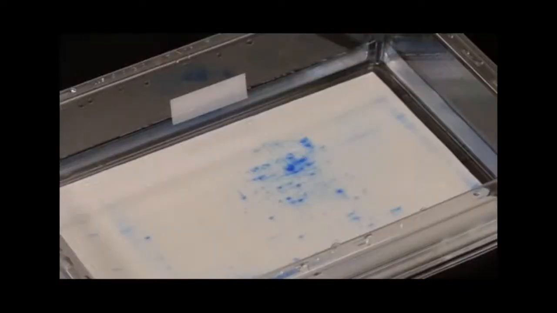Here you can see that I have generated a gel with a clear background and well-resolved spots. I have now completed the entire process for running a 2D gel. I hope that the techniques and tips will help you when you run your next 2D gel.